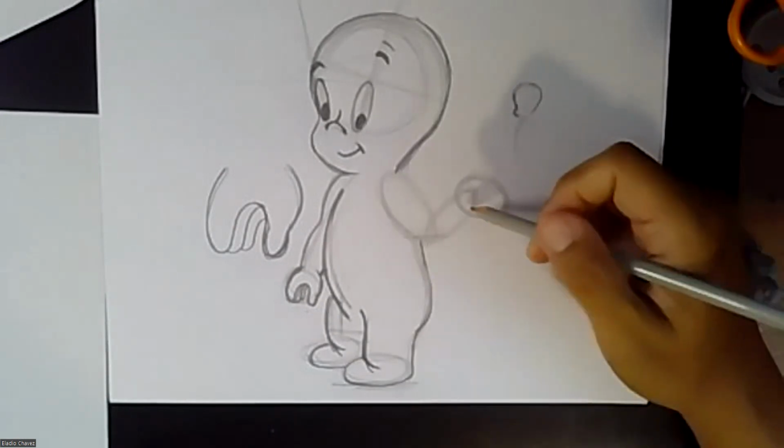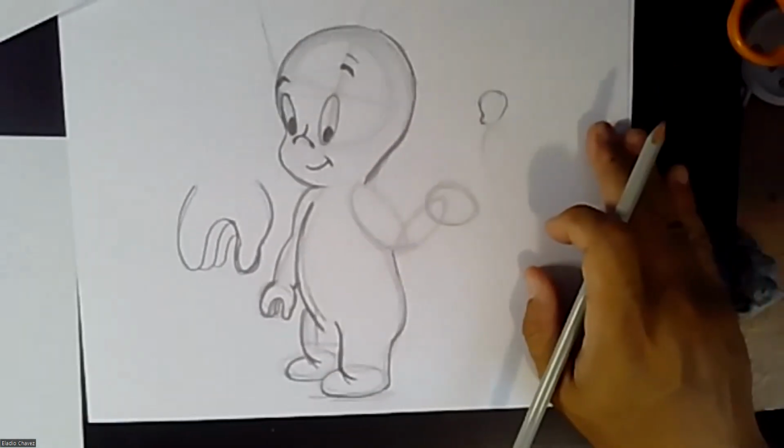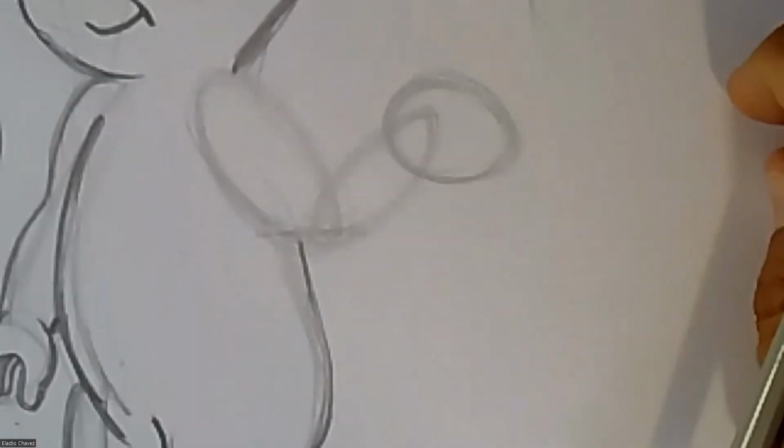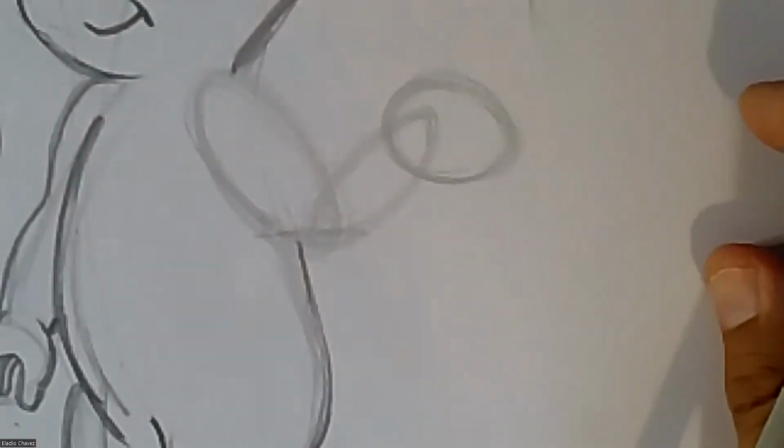All right, this hand, here we go. This is going to be interesting. We're going to focus on this hand. Let's zoom in again, because this is definitely a challenge for most people. I think everybody struggles drawing hands. All right, so let's break this apart. So we do have our ovals. We do have the upper arm, lower arm, and then this. I can see the thumb in here, kind of sticking out right in there.